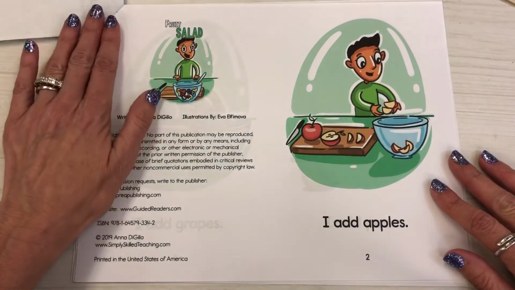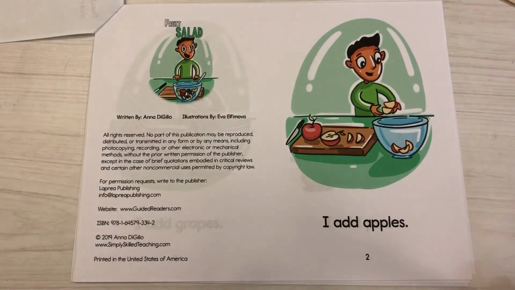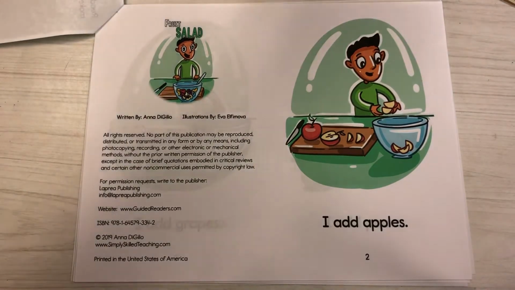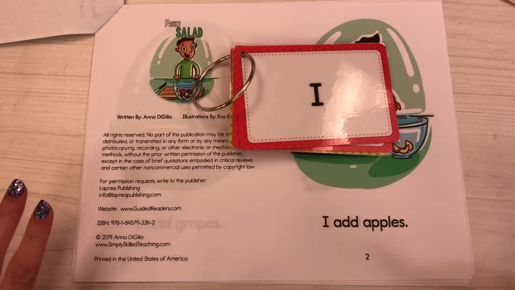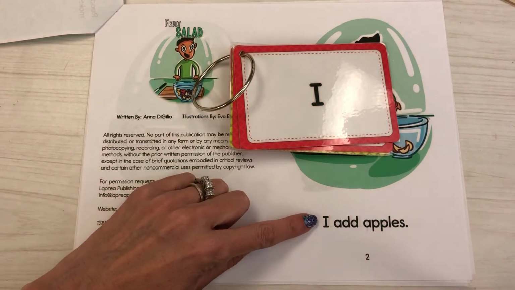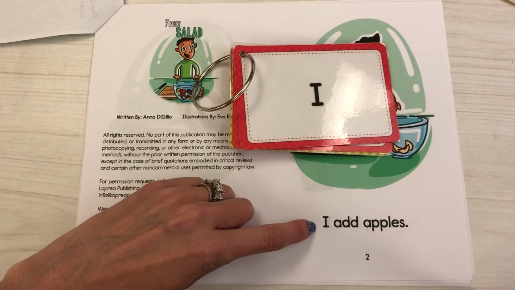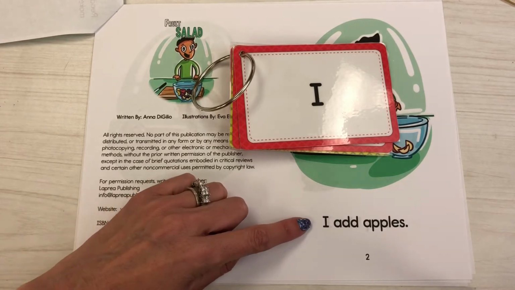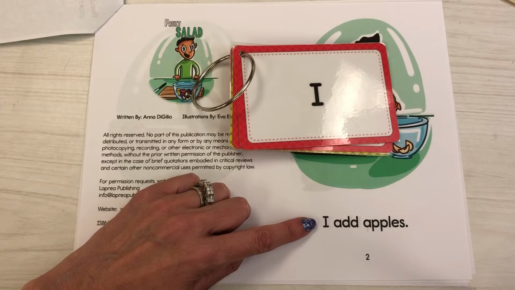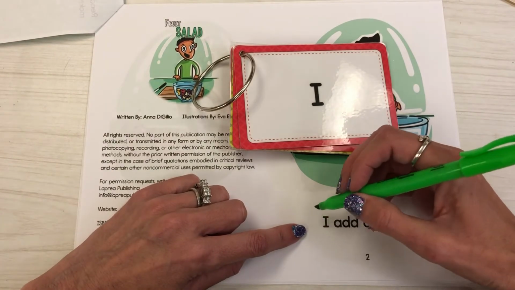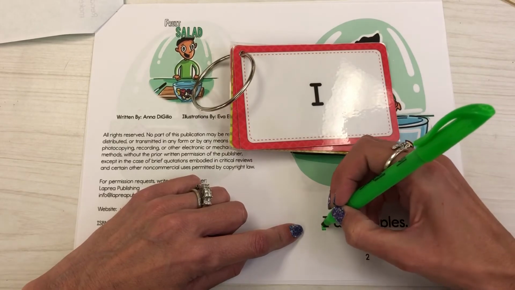Now, let's look at our text again. And remember our sight word for this week? One of the sight words is I. So I want you to use a highlighter and highlight, or a pencil or something like a pen or a marker, and we're going to mark all the sight words that we see. I add apples. So Miss White is going to mark I. I'm going to highlight it.